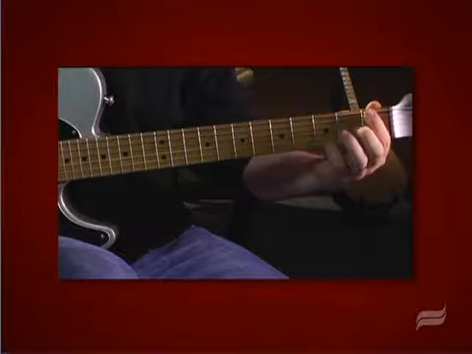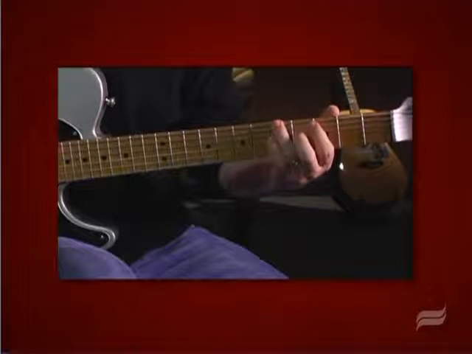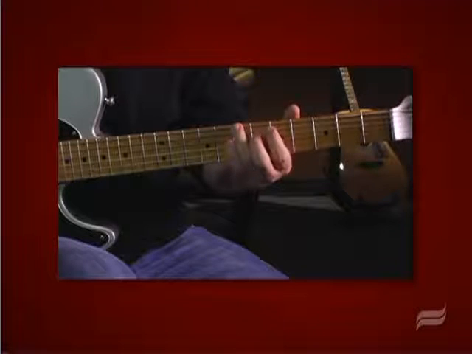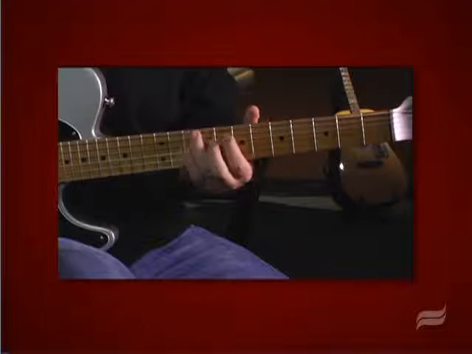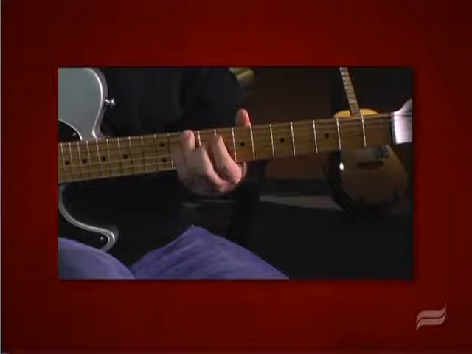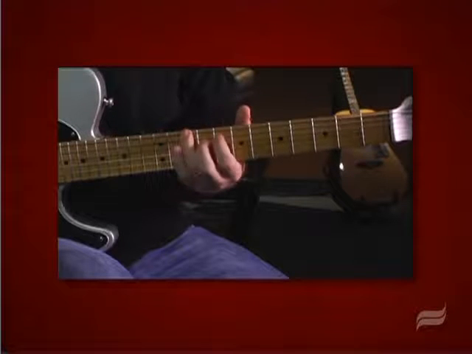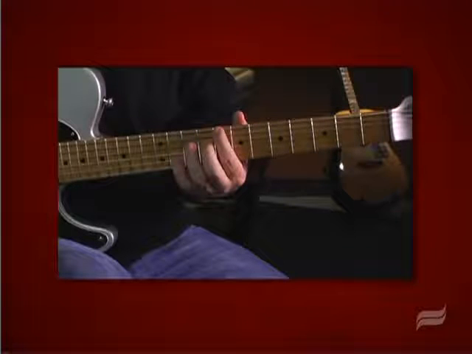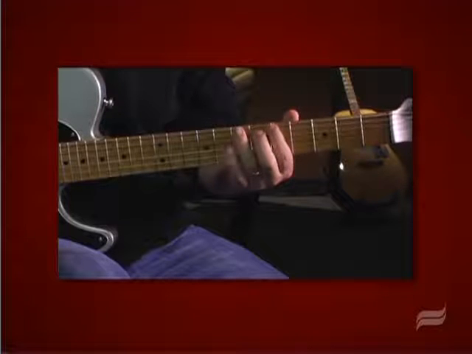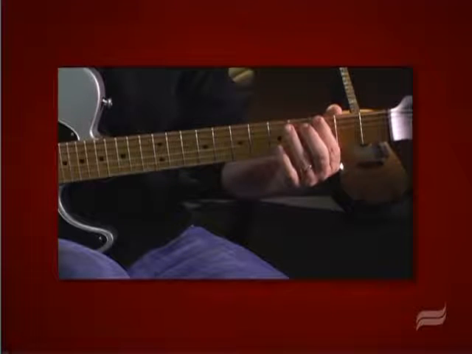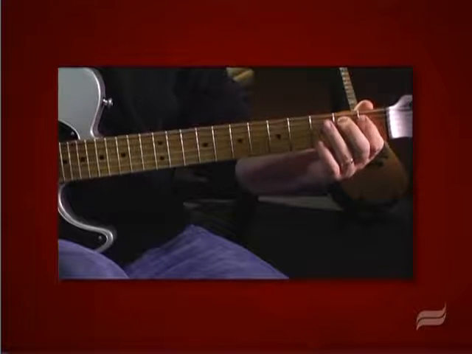E, you do it with me. F, G, A, 7th fret B, 8th fret C, 10th fret D, and the 12th fret E. Let's go back down. E, D, C, B, that's that half step, A, G, F, E. Okay, we're going to go up and down one more time.